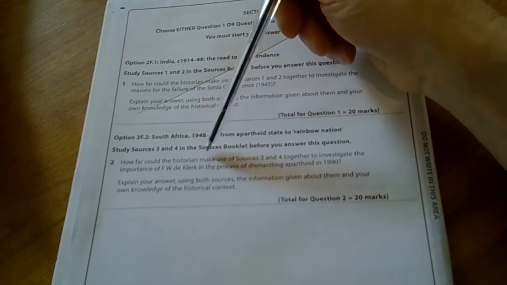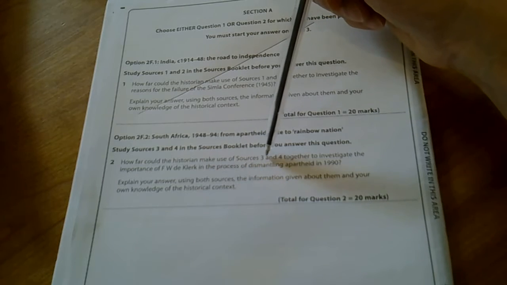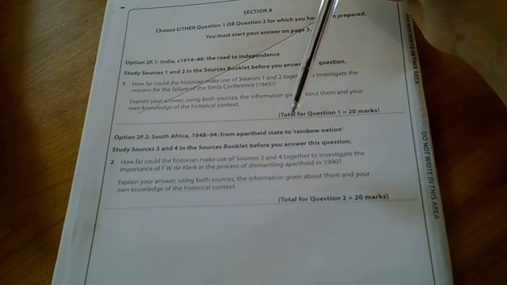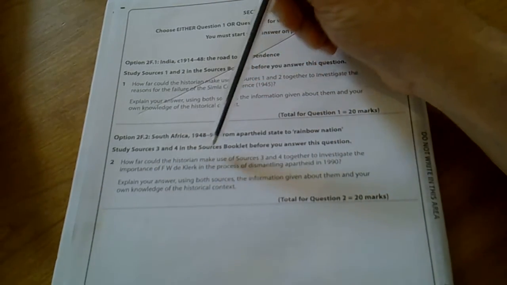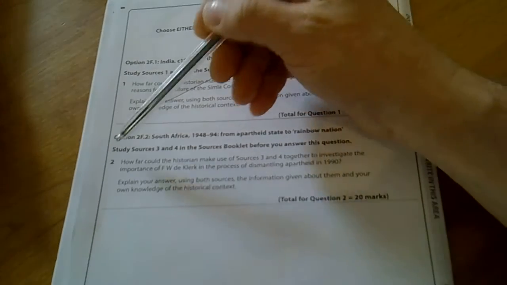How far could the historian make use of sources 3 and 4 together? Now that's how all of the questions are going to start, like that. How far could the historian make use of sources 3 and 4 together? They all start like that. And it's interesting. So it's how far could the historian make use of these sources together? So the old papers, sometimes they used to say, how much use is it? But this is not how much use it is. How far could the historian make use of them?